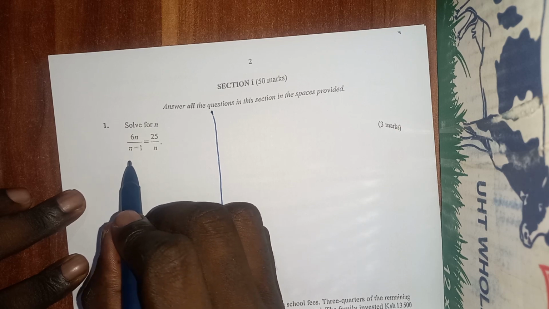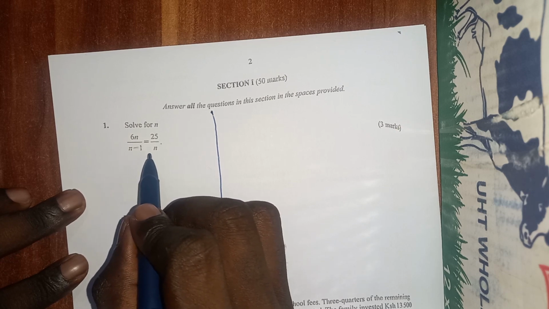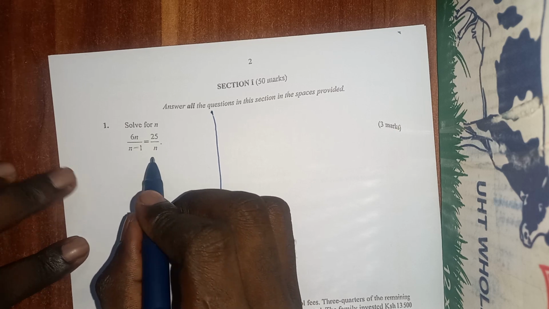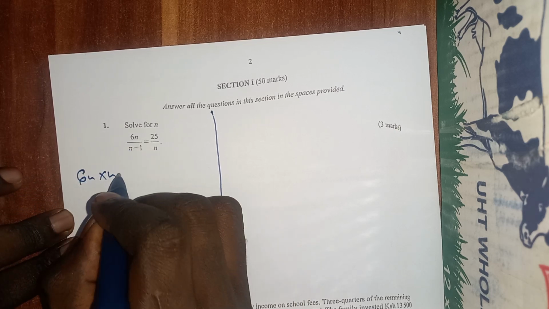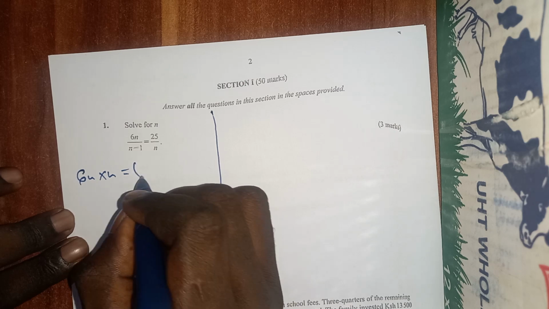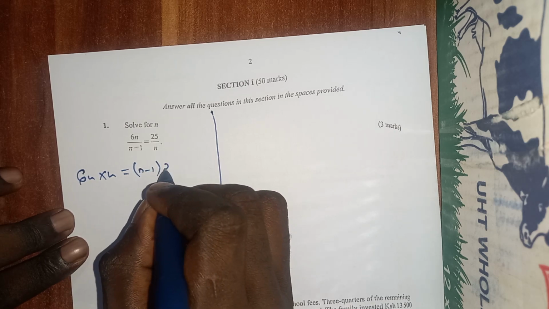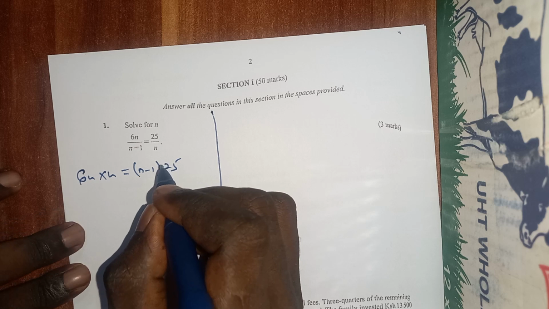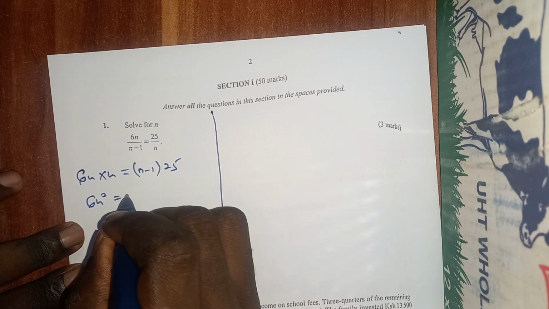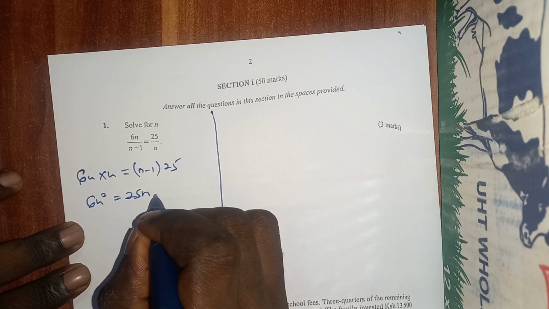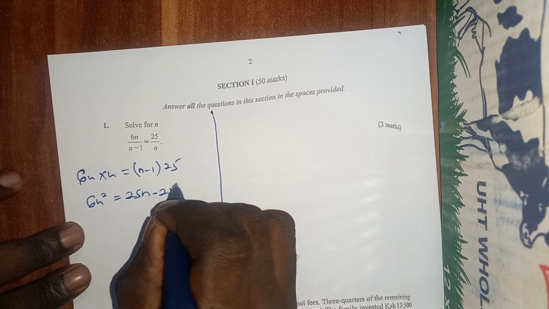(6n) all over n minus 1 is equal to 25 over n. So we cross multiply: 6n multiplied by n is equal to n minus 1 multiplied by 25. This gives us 6n squared is equal to 25n minus 25.